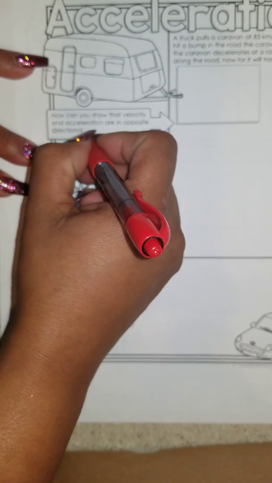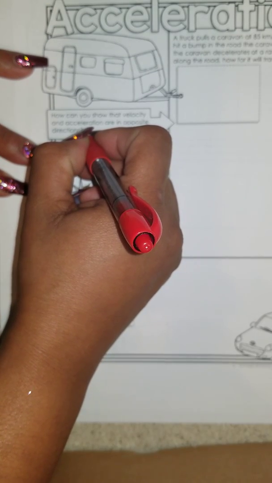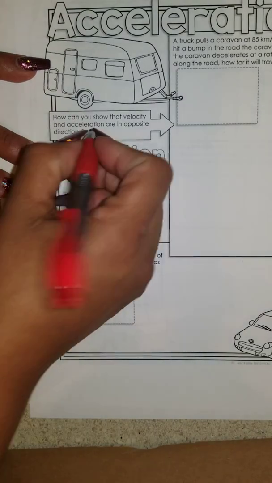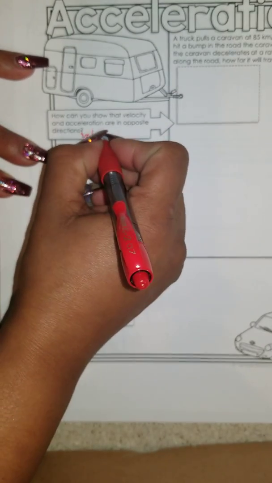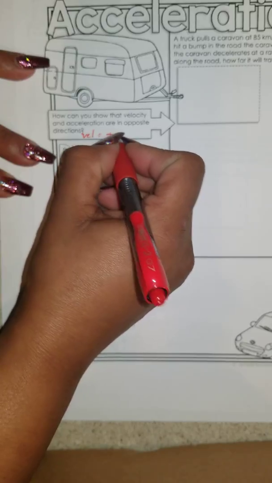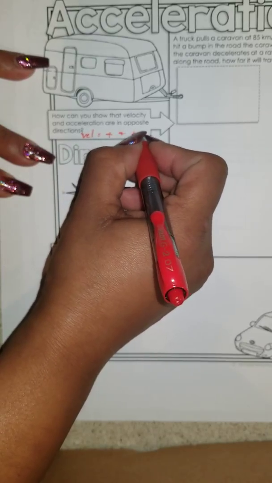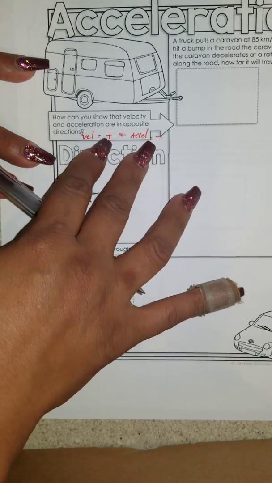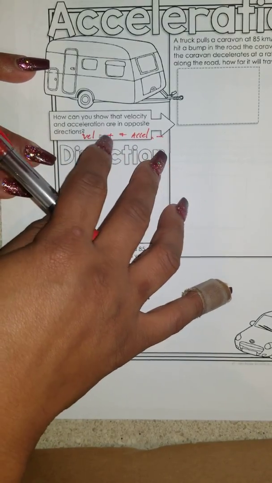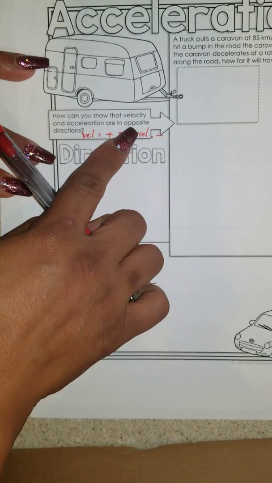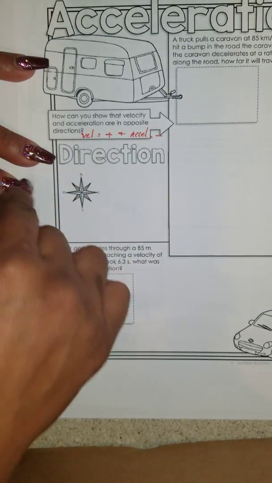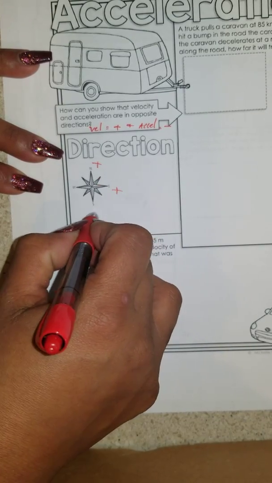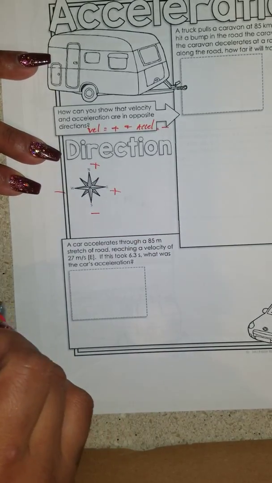Well, you can do that by having your velocity set up as a positive and your acceleration set up as a negative value, meaning that they're opposite there, positive and negative. That's how you're able to set that up. Don't forget directions. North is a positive, east is a positive, south and west are both negative values.